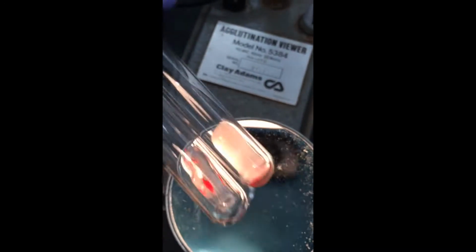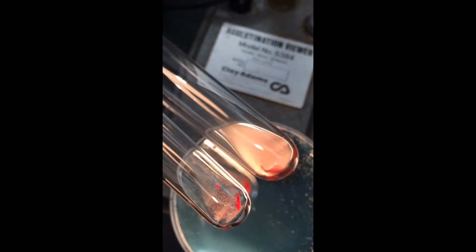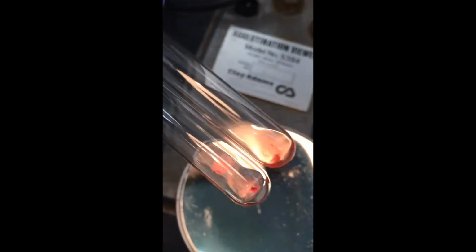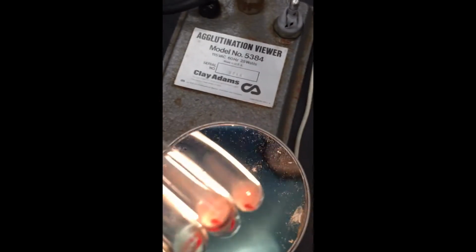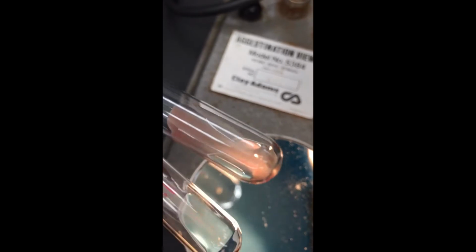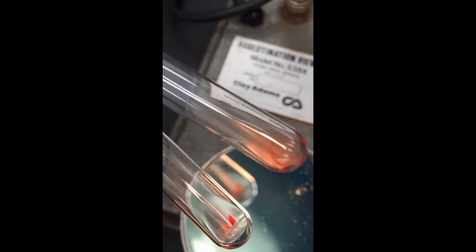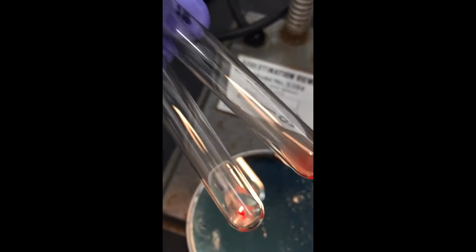Tube 17 and 18. Everybody get that? 18 does not want to come off very well, but very swirling pattern, and it's on the top or the right.